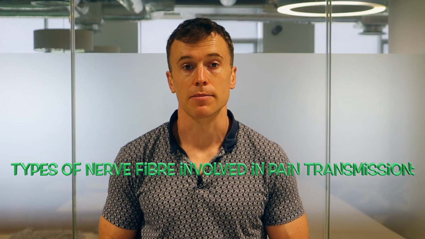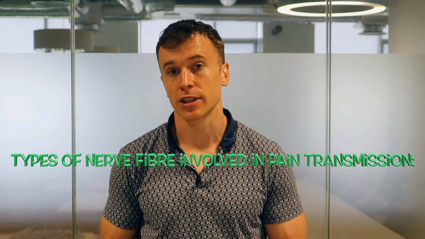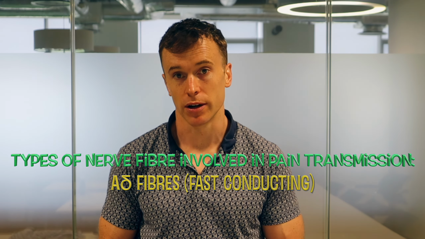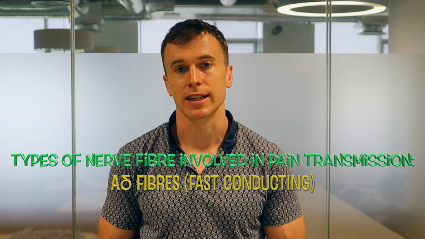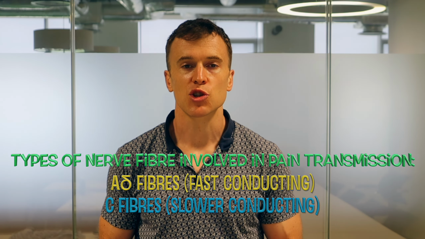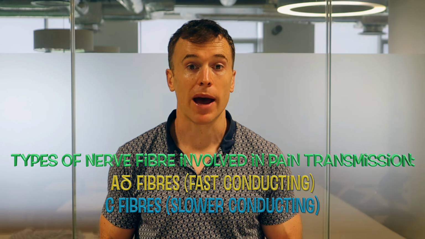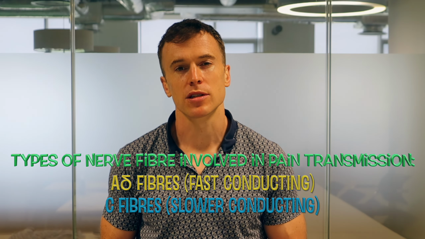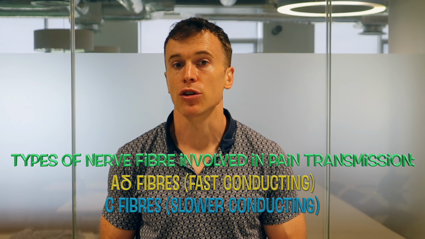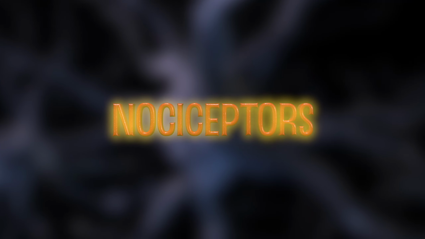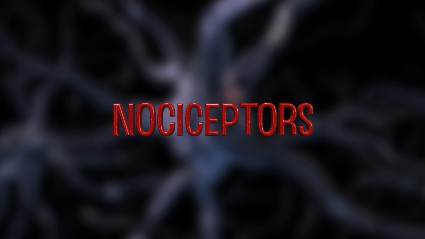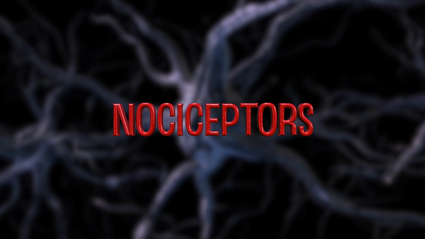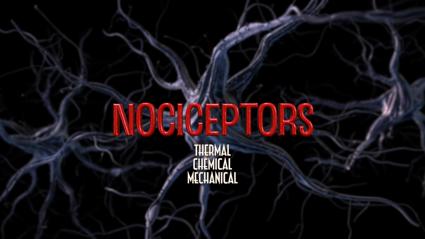Now, the signals from all types of pain are conveyed to the central nervous system, the spinal cord and brain, by two different types of fiber. Fast-conducting A delta fibers, which are coated in myelin, and slower-conducting C fibers. The swift A delta fibers give you the sharp ouch of the initial injury, while the slower C fibers give you the throbbing pain that follows. Generally speaking, nociceptors respond to three kinds of painful stimuli: thermal, chemical, and mechanical.